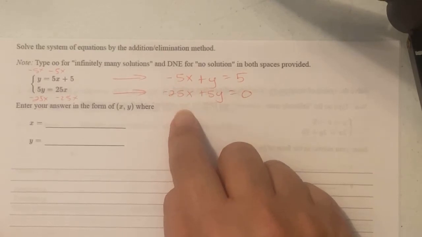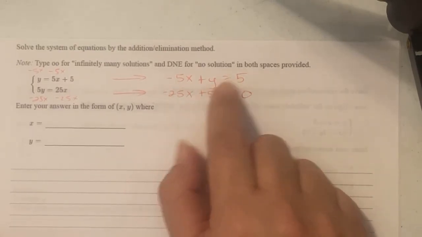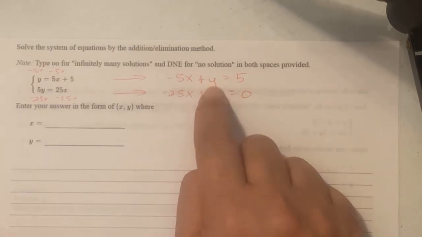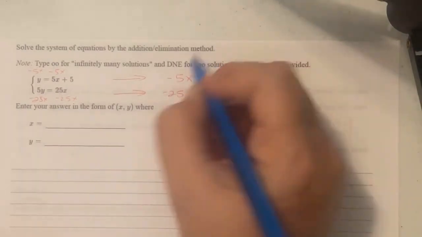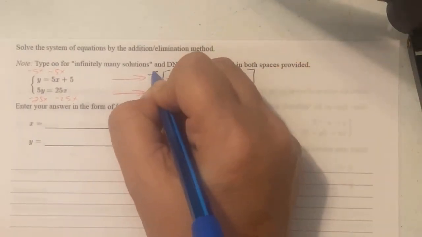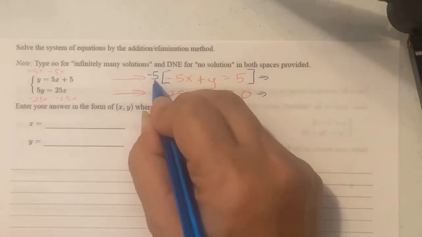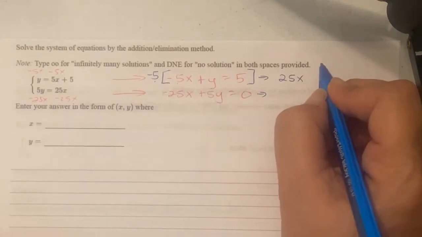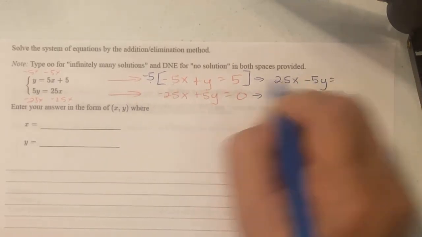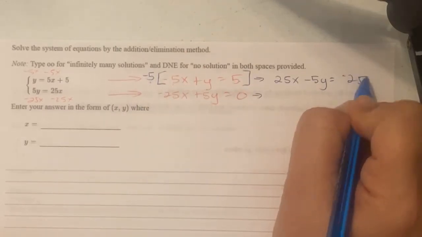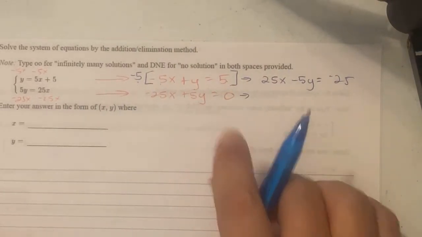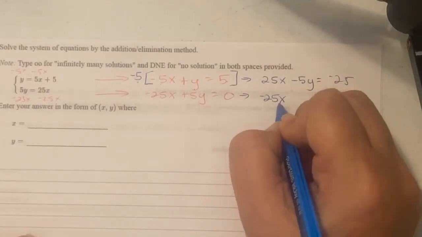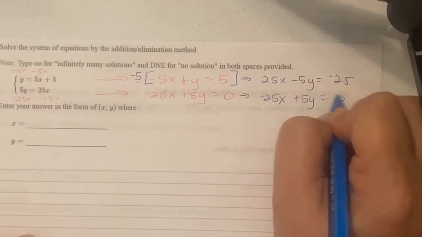Okay, so you can eliminate x's or y's, depending on whichever one you want, does not matter. So I'm going to go with the y values. Since I already have a positive 5, if I multiply the top line by -5, I become a cancellation portion. So multiplying by -5 on top. So -5 and -5 makes it positive 25 with an x. -5 and positive y is -5y. Equals -5 and 5 is -25. Then we go to the bottom equation. All we're going to do is slide it over. So we have -25x, positive 5y, and 0.